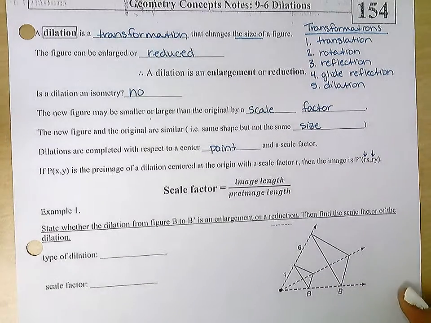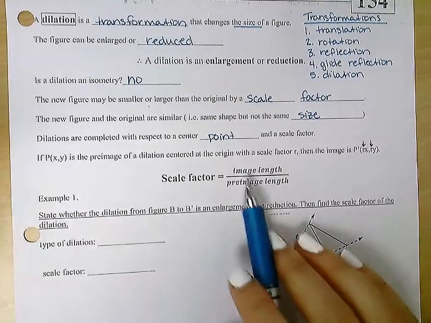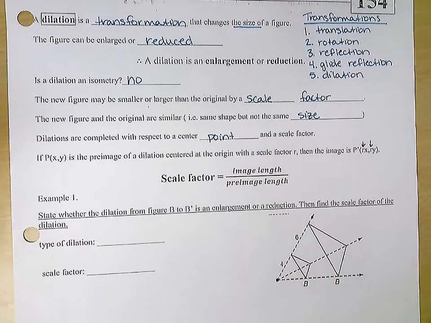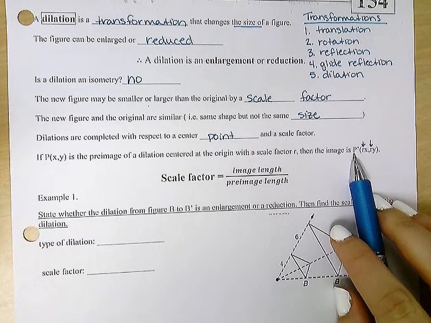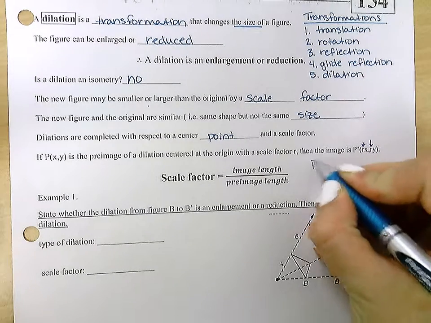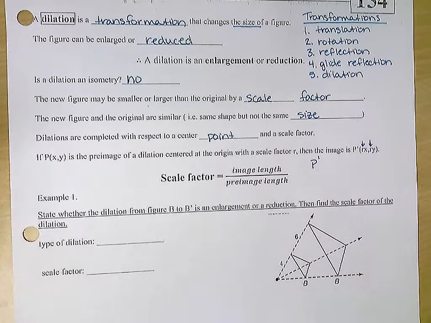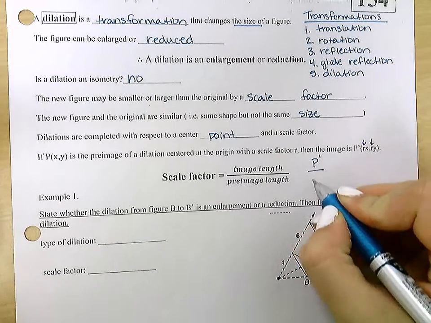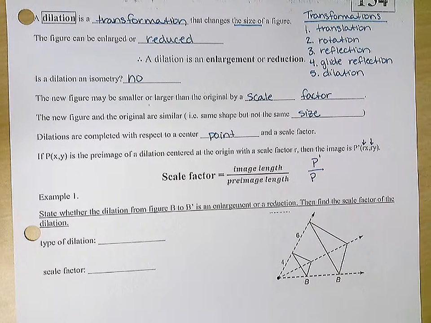Now to find your scale factor, you need to take your image length from the center point over your pre-image length from the center point. So your image is that prime coordinate. You would take the length from the center to that prime value over the length from the center to your original image.